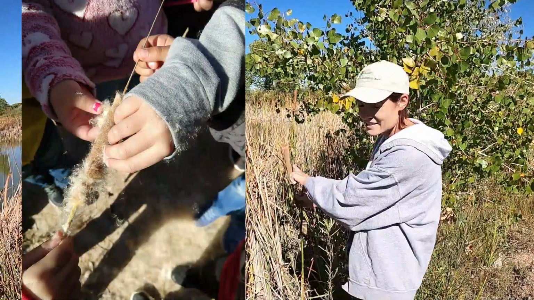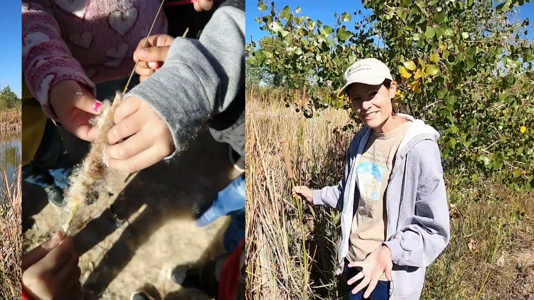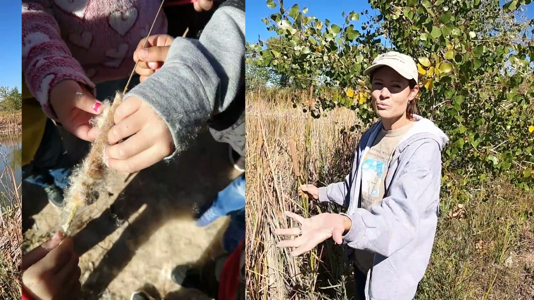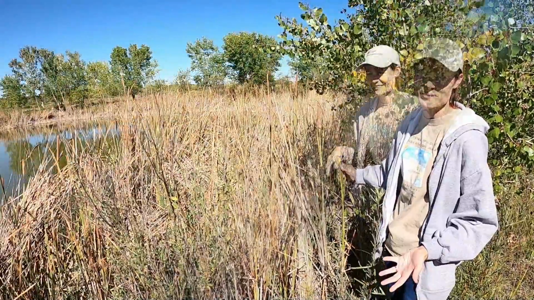Do you know what's inside of this? You probably guessed it. The seeds. And the seeds spread in the wind, and that helps the cattails thrive in their habitat.